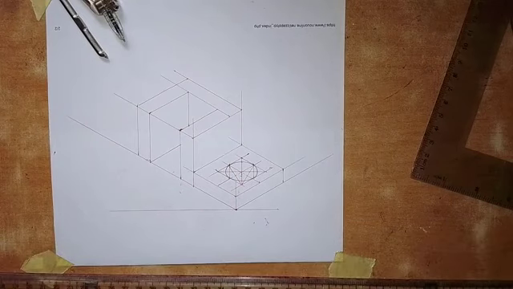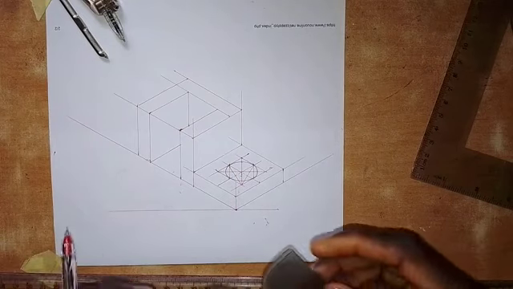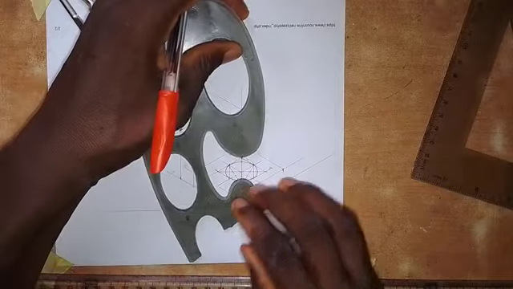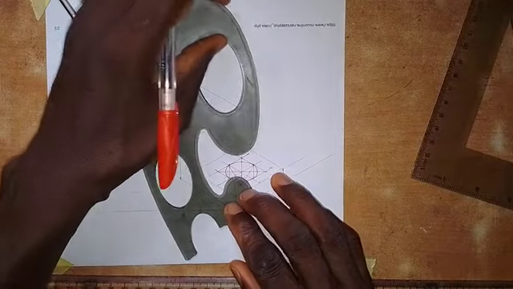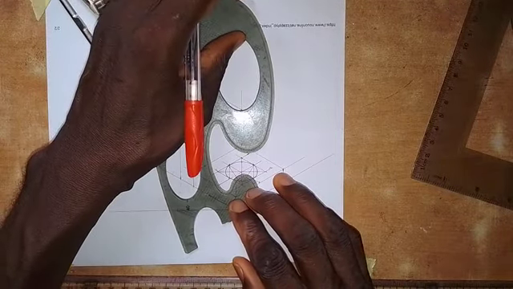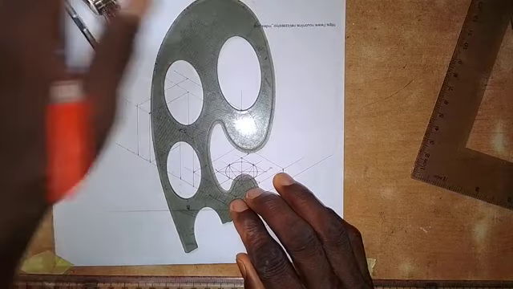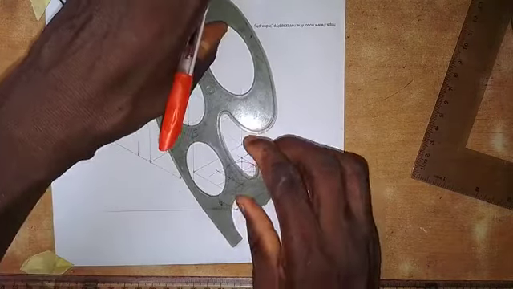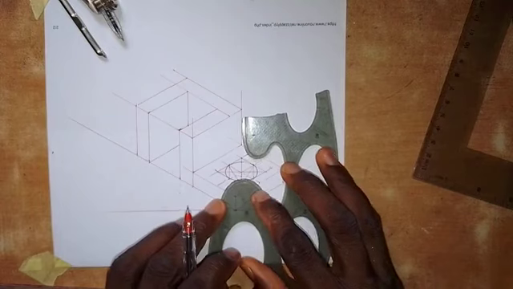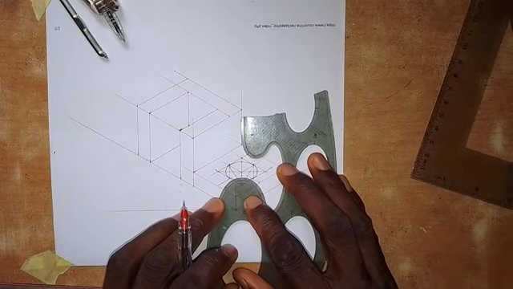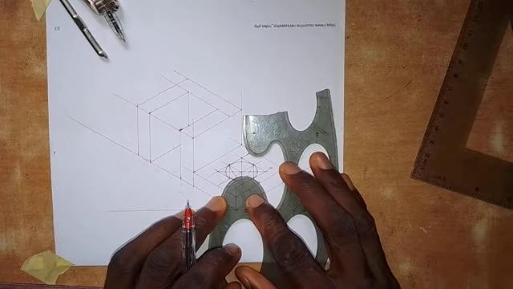In this case, I will use my French curve to do that. So bringing it like this. Okay, and I need to use this point. So this is where we have it.